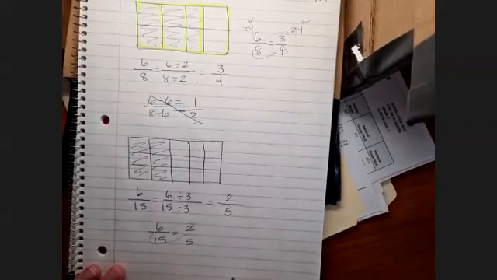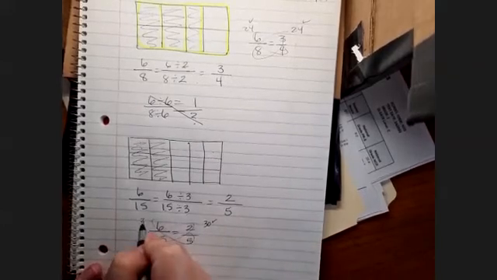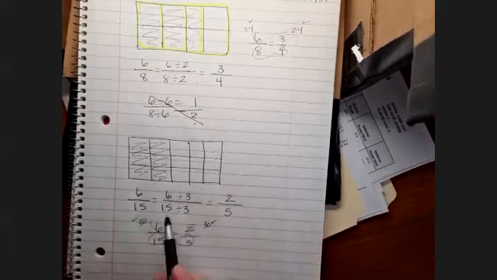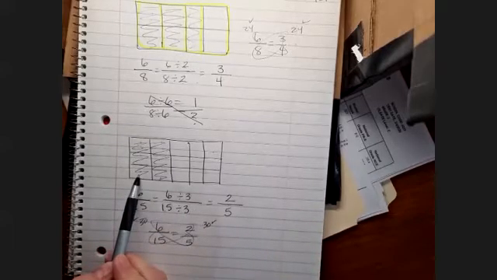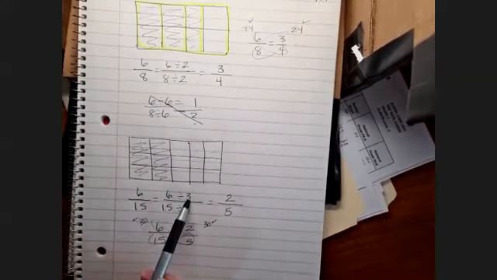15 times 2, if you don't know what that is, you can just say 15 plus 15, it's 30. And then 6 times 5 is also 30. These are the same, so these are equivalent. So if you're not sure what to divide by, look at what each section is cut into. Like this section was cut into 1, 2, 3 pieces, so you can divide by 3.